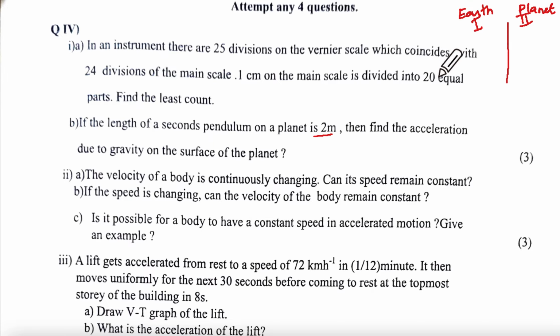And they are telling you it's a seconds pendulum. What does seconds pendulum mean? That the time period goes tick tock, 1 second here, 1 second here. So the time period here, T1, is going to be 2 seconds, but the length on Earth, it is 1 meter, correct?